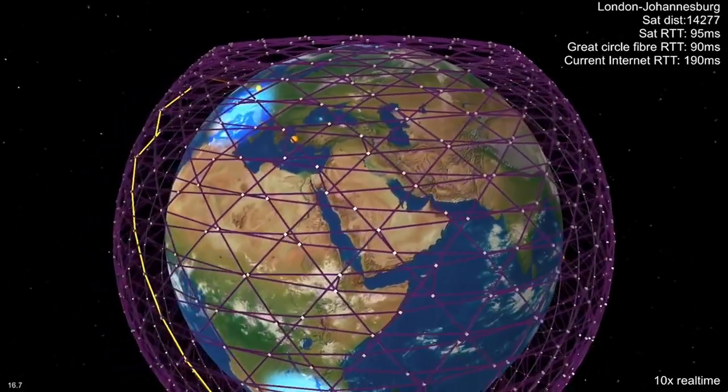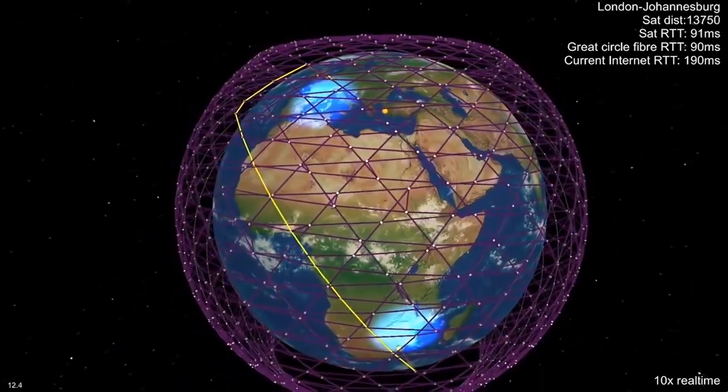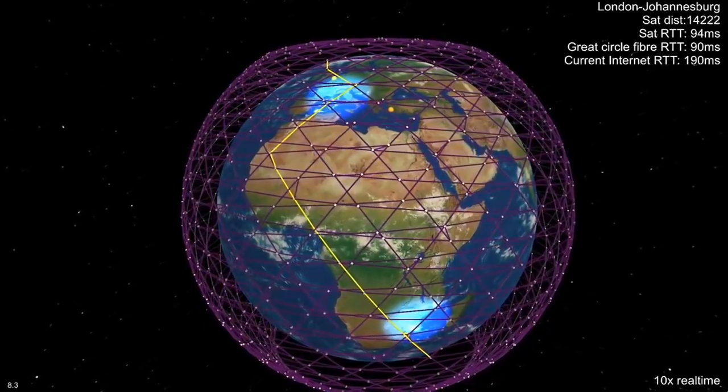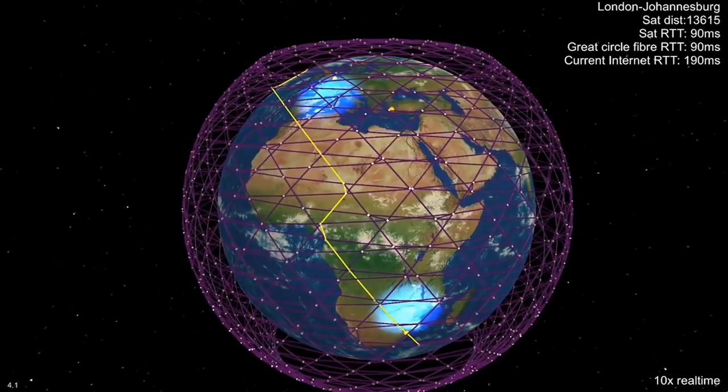One route that doesn't work quite so well is London-Johannesburg. As we didn't provide any direct north-south links, this has to zigzag its way. The latency is a lot better than the current internet, but we should be able to do better still.